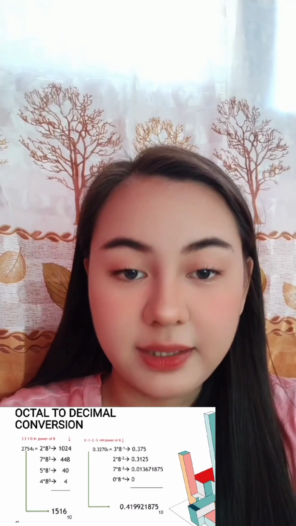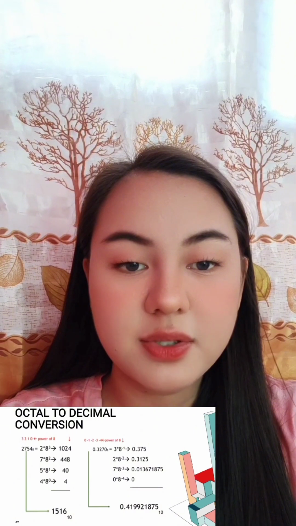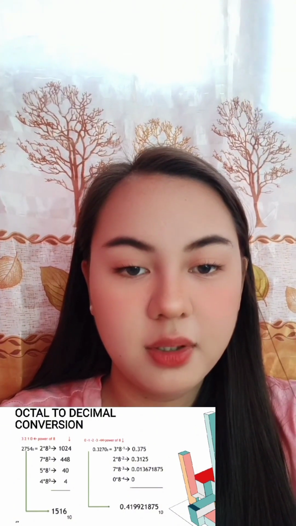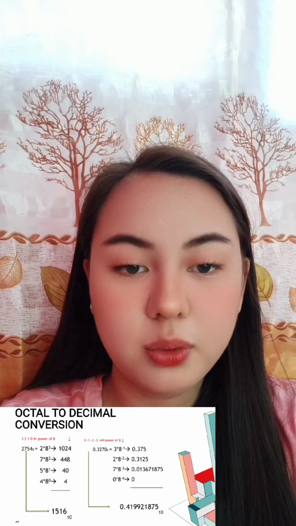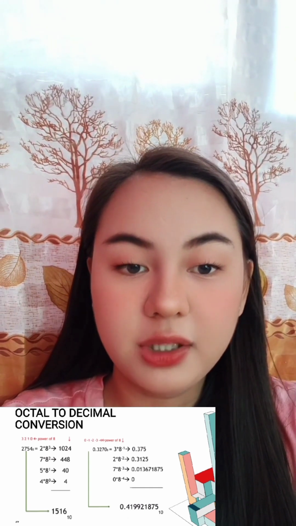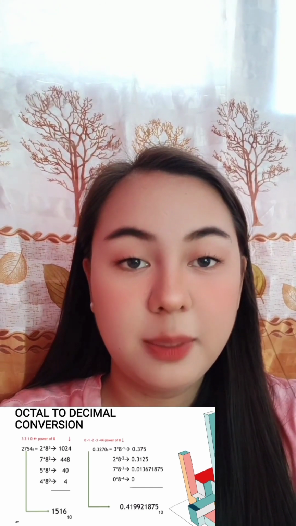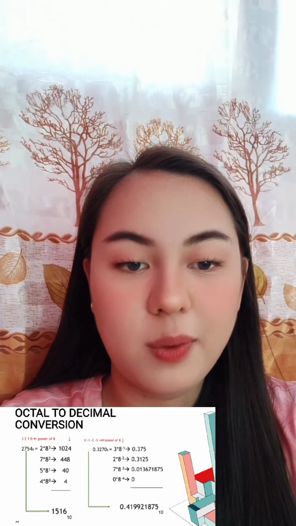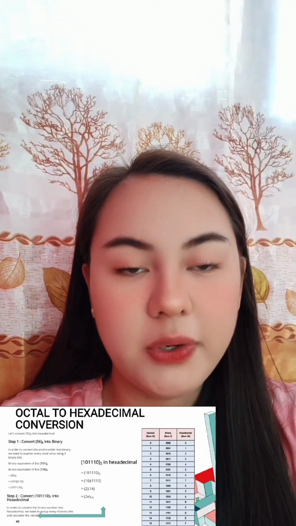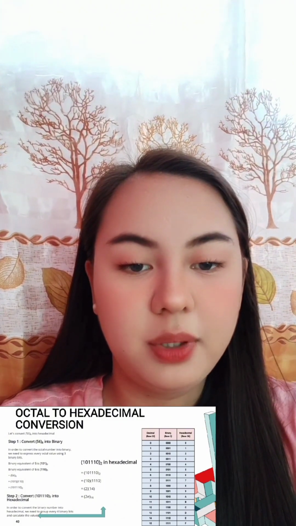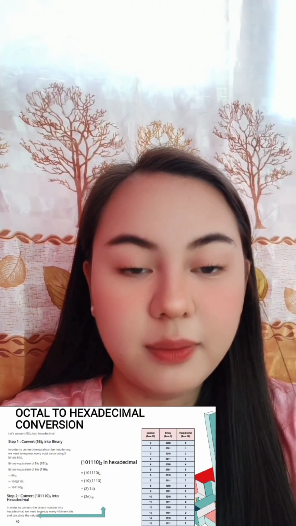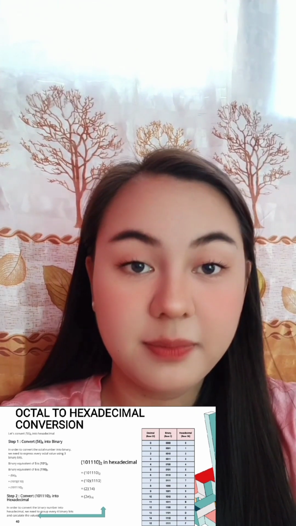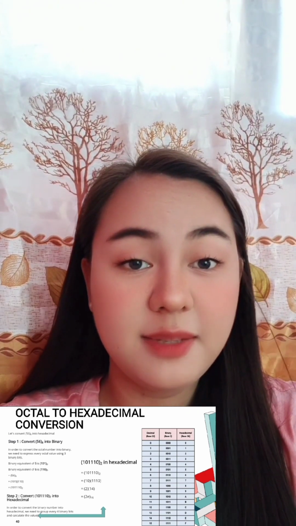And for the last example of octal to decimal conversion, 0.3270 subscript 8. 3 times 8 to the power of negative 1 is equal to 0.375. 2 times 8 to the power of negative 2 is equal to 0.03125. 7 times 8 to the power of negative 3 is equal to 0.013671875. 0 times 8 to the power of negative 4 is equal to 0. Then the answer will be 0.419921875 subscript 10.